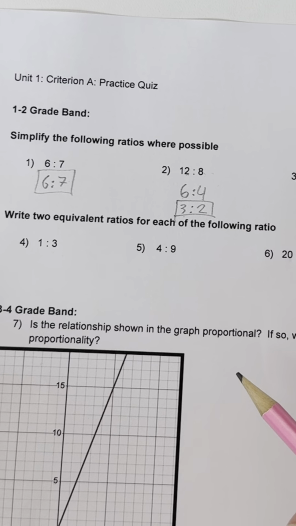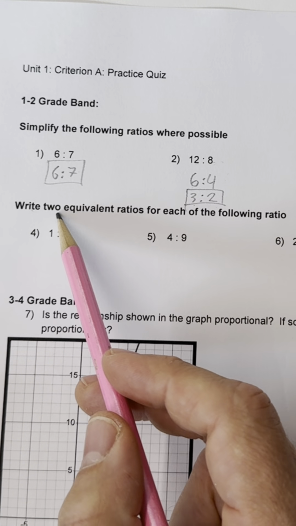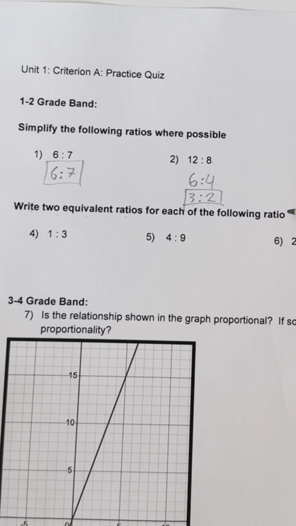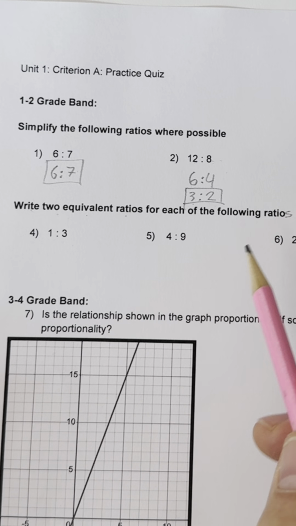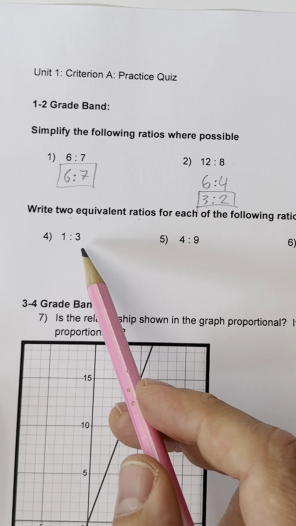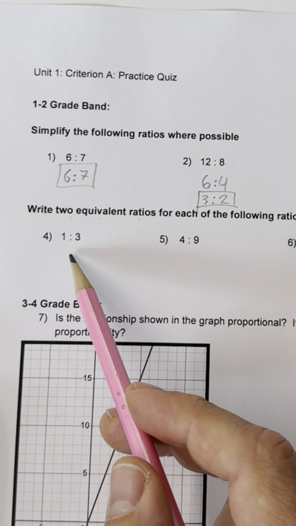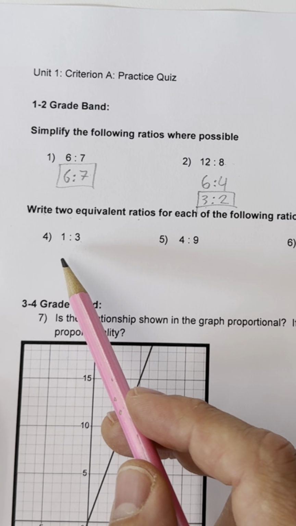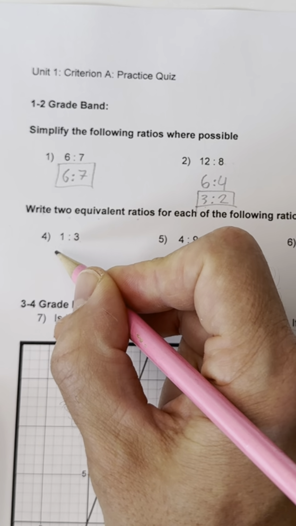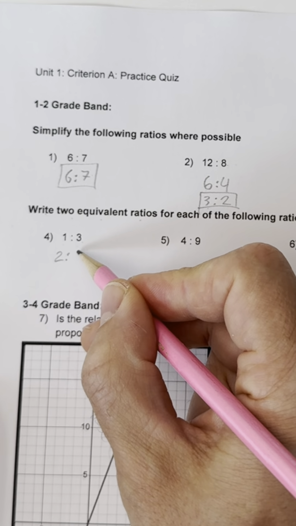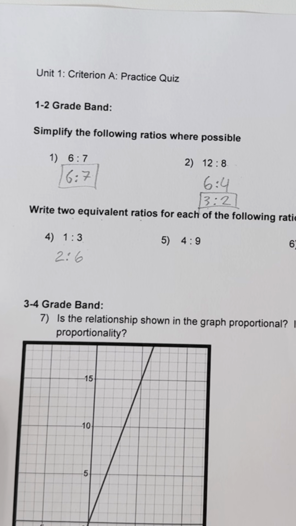All right, moving on. It says, write 2 equivalent ratios for each of the following ratios. Oh, that actually should be an S. See, I made a mistake and I fixed it, and I'll try to be more careful next time because it should say ratios. All right, so the first one, we have 1 to 3. If we're going to make an equivalent ratio, one thing we could do is just multiply each term by the same value. So for instance, I'll multiply 1 by 2. 1 times 2 is 2. And I'll multiply 3 times 2. 3 times 2 is 6. And just like that, I made an equivalent ratio.